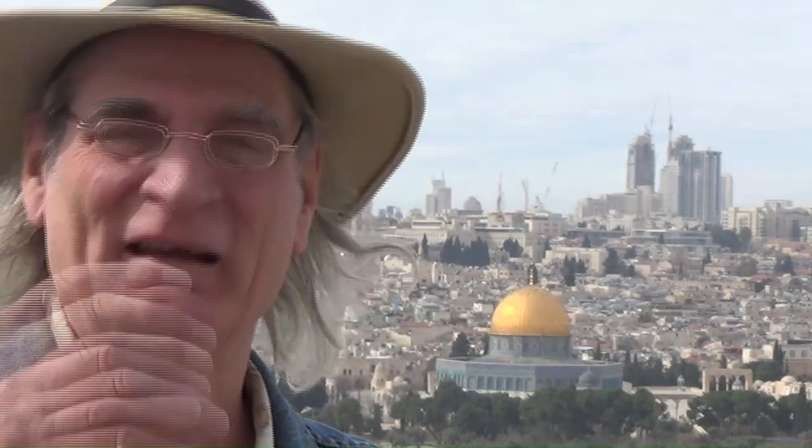Here I am on the Mount of Olives overlooking the old city, the Dome of the Rock. And the Mount of Olives was used as a burial site for centuries. As we know, the Messiah will come back, and with the resurrection of the dead, all the graves shall be opened. And so it became a very popular place for burials. So right below me is a massive graveyard. I'm going to zoom in on that.